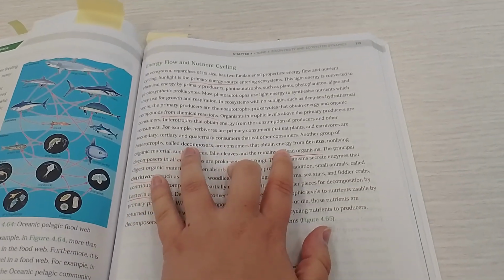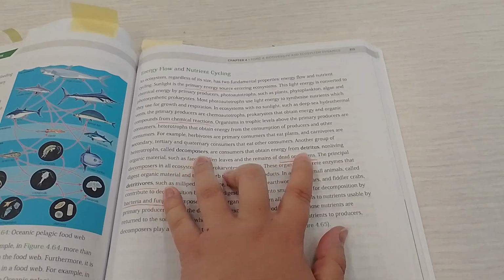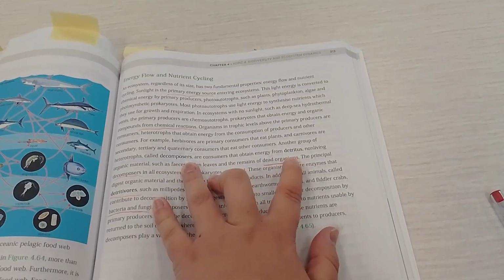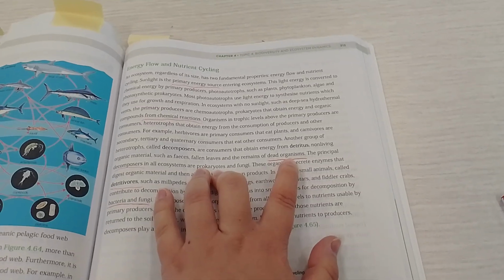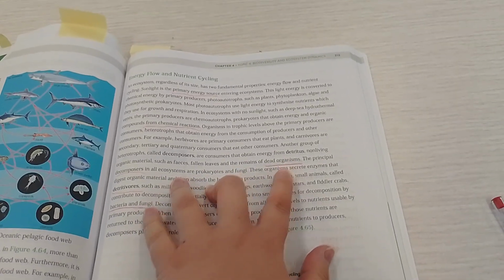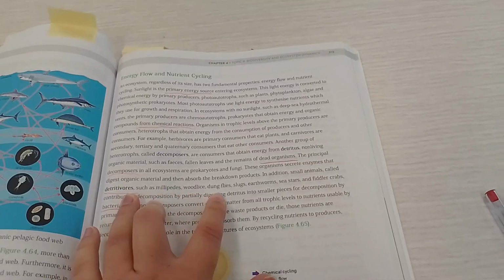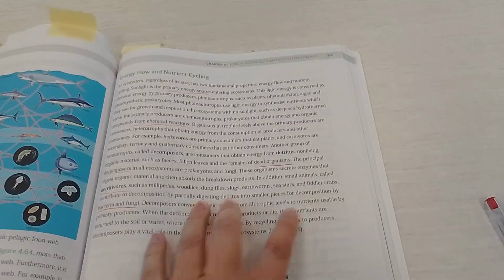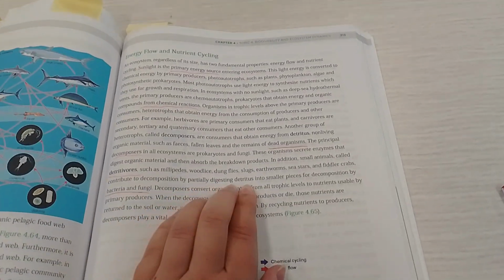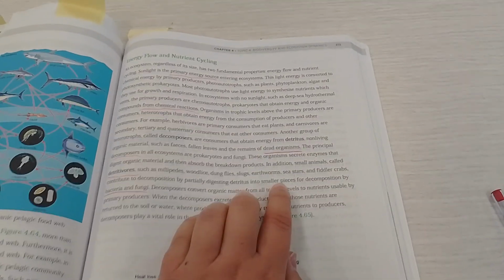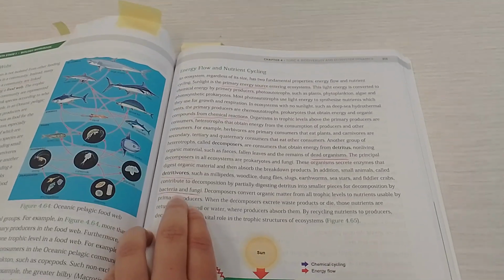We looked at the fact that there are decomposers which obtain energy from detritus, which is pretty much the remains of dead organisms. And then there's also detritivores, such as millipedes, dung flies, slugs, earthworms, and other things that we consider kind of gross, break stuff that's already dead into smaller pieces for decomposition by bacteria and fungi.